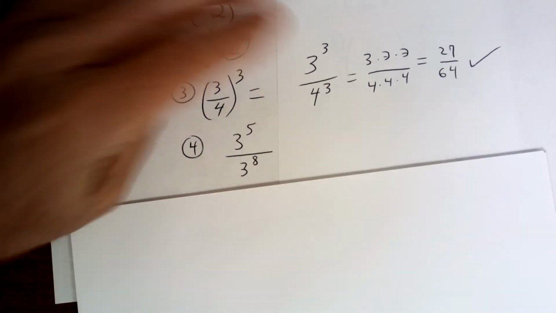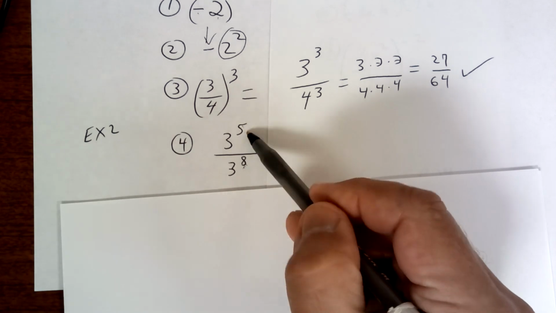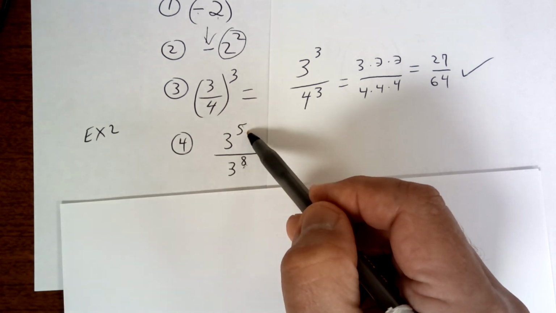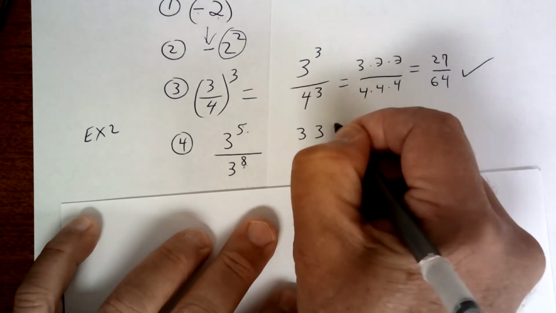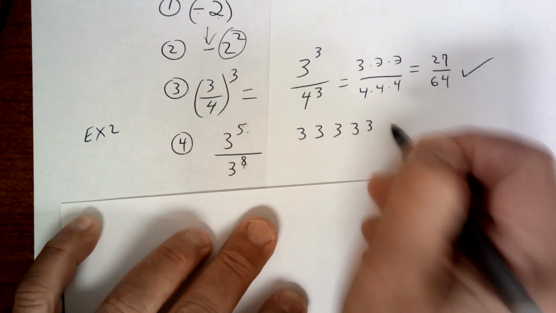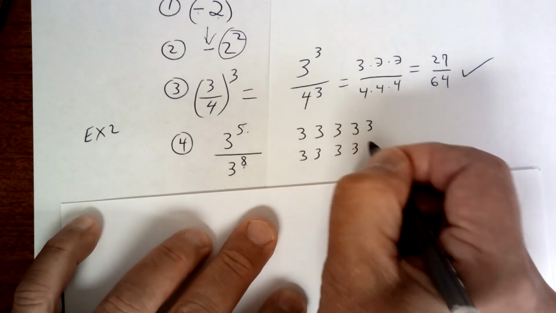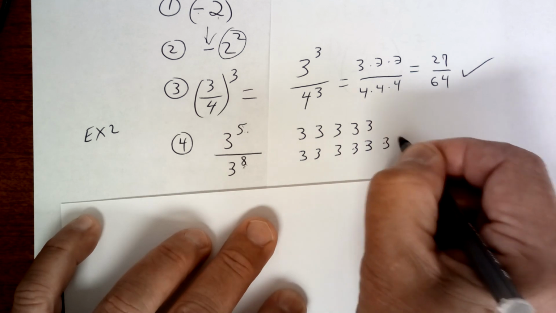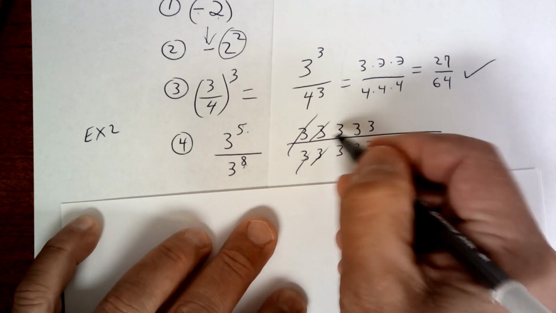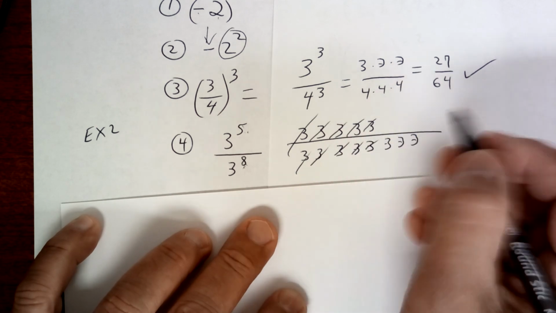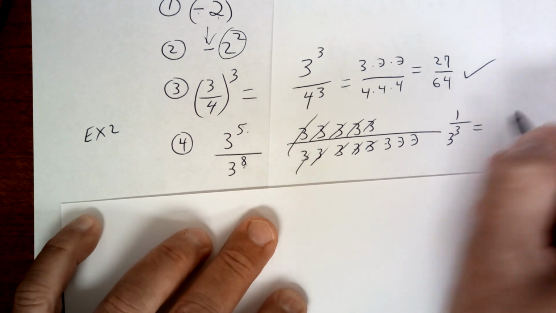This one right here, you have the same base, so you could technically subtract these exponents. Or you could write it out 5 times, which is a little more work, and write this one out 8 times. And when you do, cancel, and you're left with 1 over 3 to the 3rd power, which is 1 over 27.